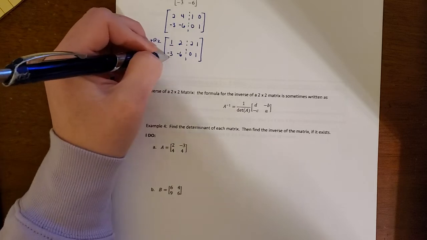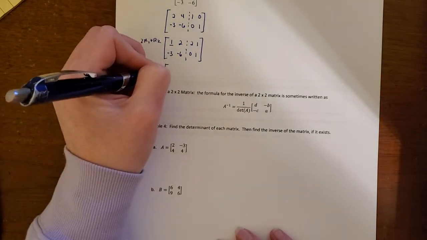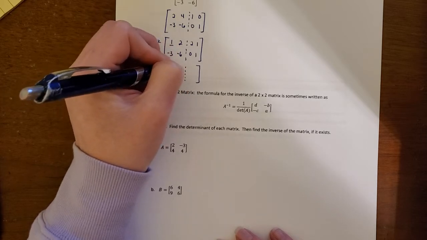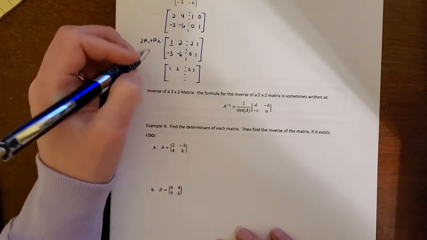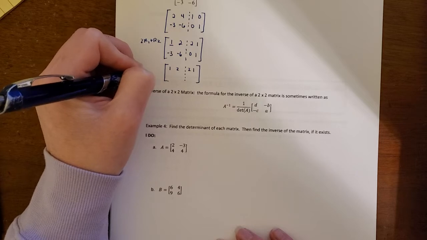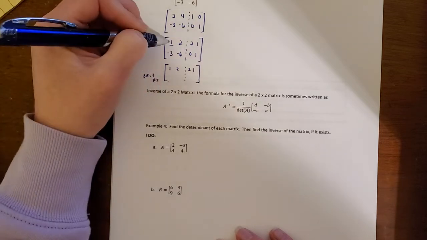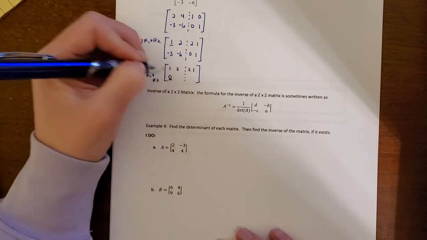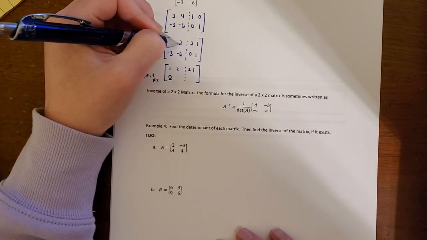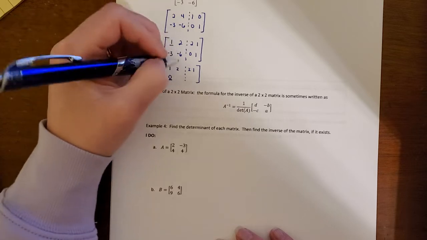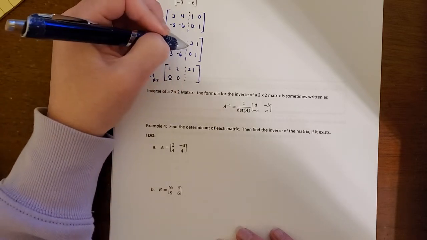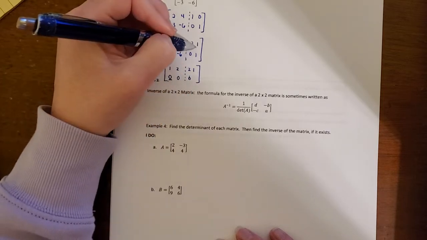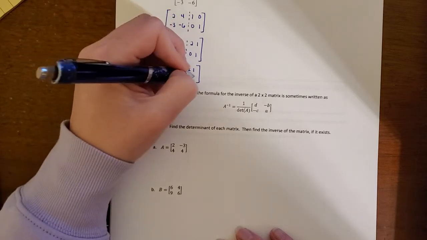So now we need to make this 3 into a 0. So the first row stays the same. To make the 3 into 0, I'm going to do 3 times row 1 plus row 2. So 3 times 1 is 3, plus -3 is 0. Okay, 3 times 2 is 6, plus -6 is 0. 3 times 2 is 6, plus 0 is 6. And 3 times 1 is 3, plus 1 is 4.